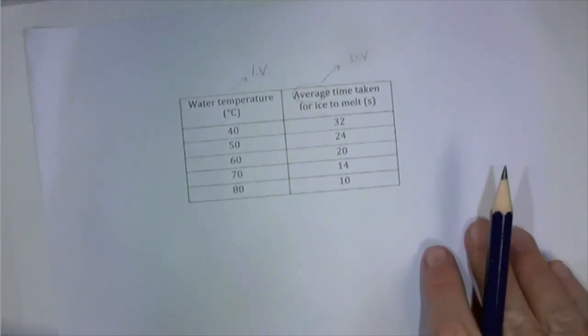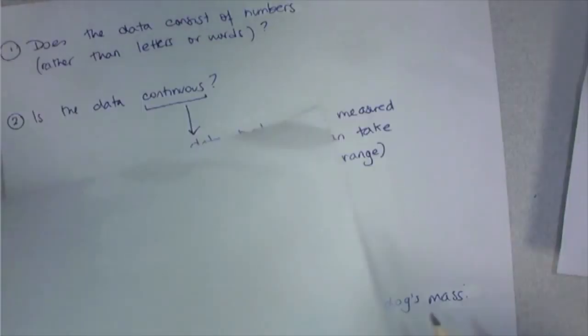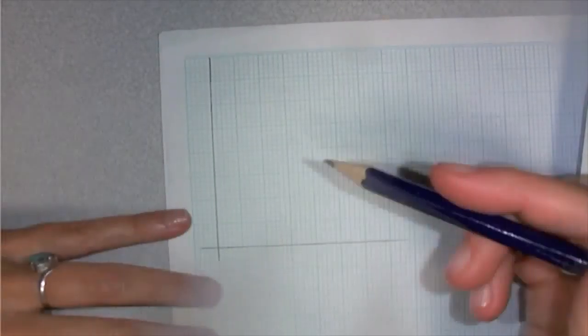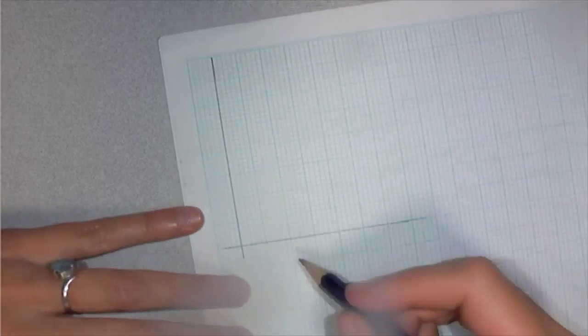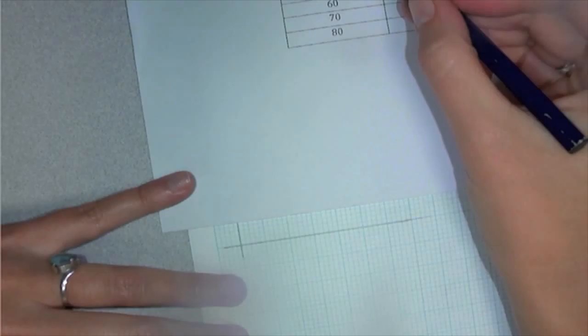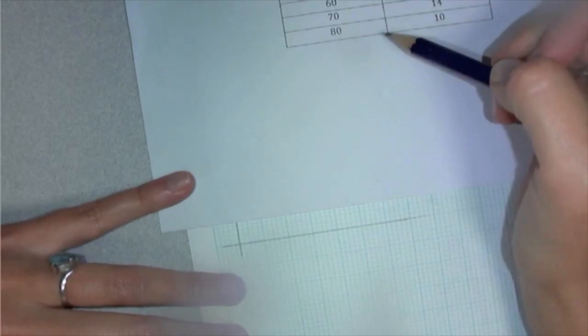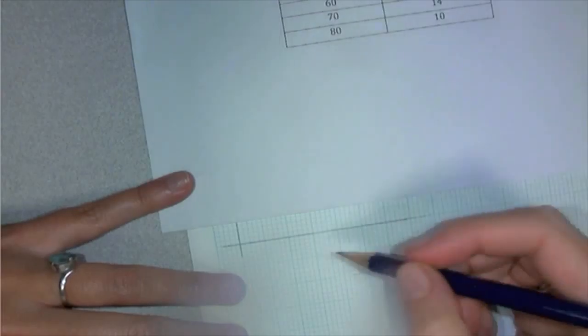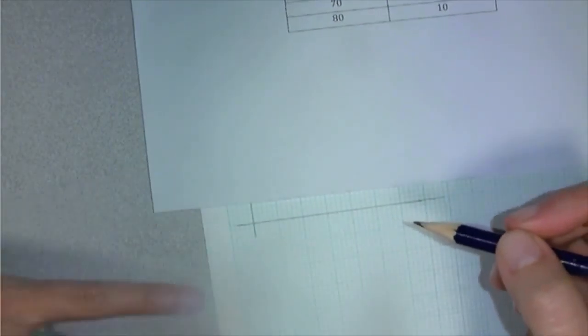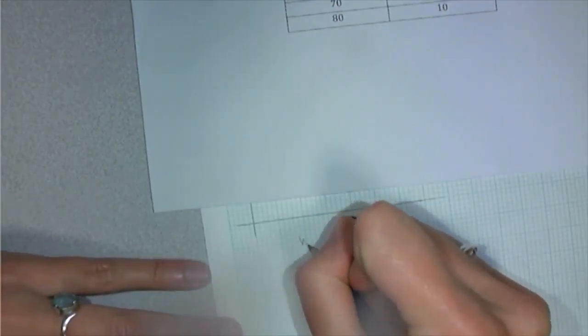So let's proceed to draw the graph. I have my graph paper, and we must always remember to use a sharp pencil to draw our graph. Let's look at the scale. Let's remember that the scale needs to be evenly distributed, and that we must put the independent variable on the x-axis.